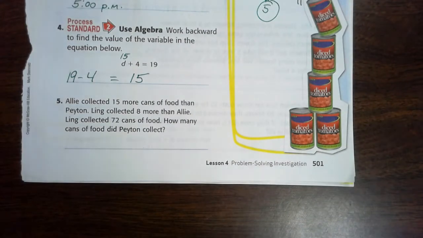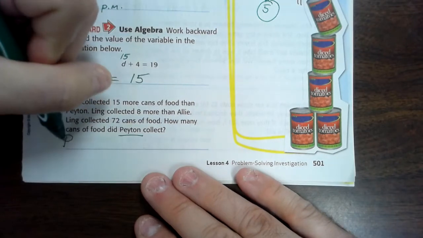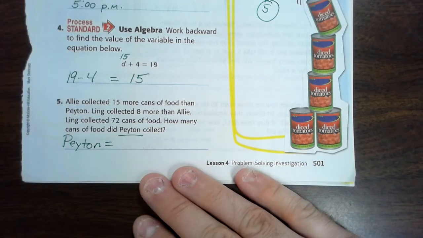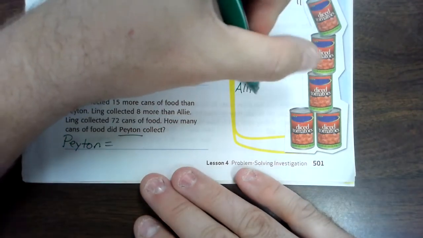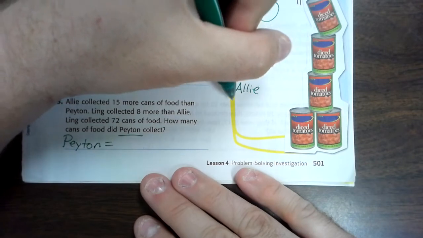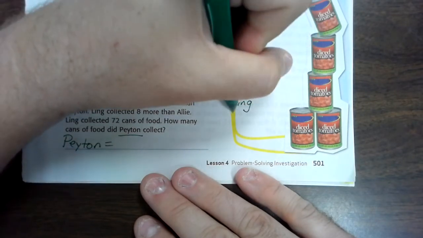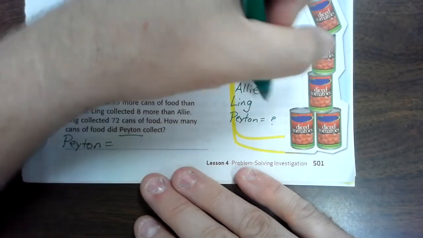Allie collected 15 more cans of food than Peyton. Ling collected 8 more than Allie. Ling collected 72 cans. How many cans of food did Peyton collect? So we're trying to see how many cans did Peyton collect, okay? I always like to draw these out and say, well, Allie, and then we have Ling, and then we have Peyton. And we don't know Peyton, right? So question mark on that one.